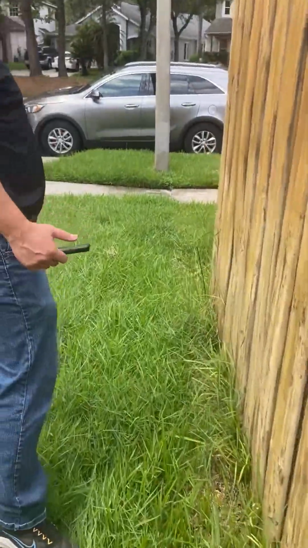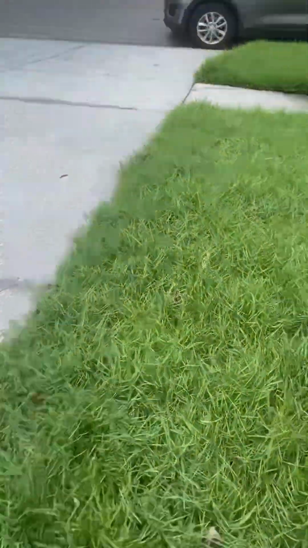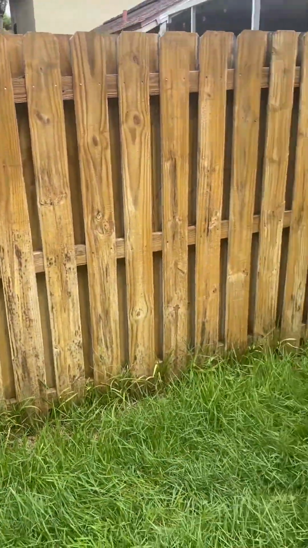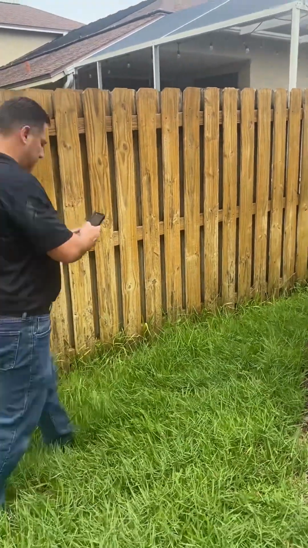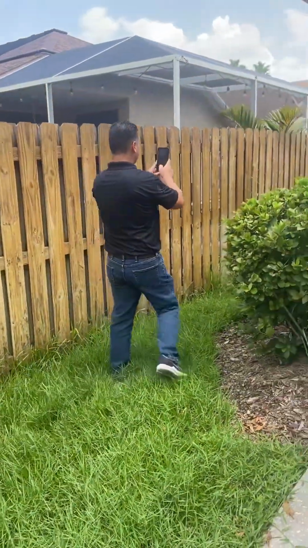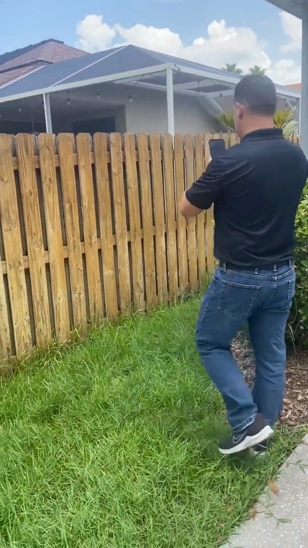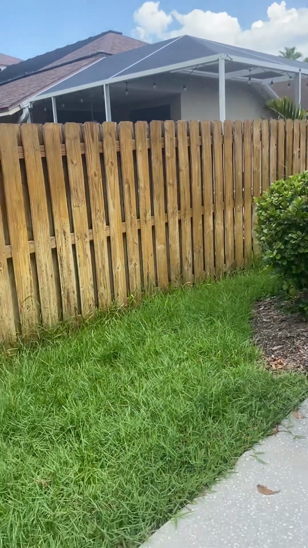If we're looking more here, this looks pretty newer compared to the other ones. Take a picture of that. Picture of that. Picture of that.